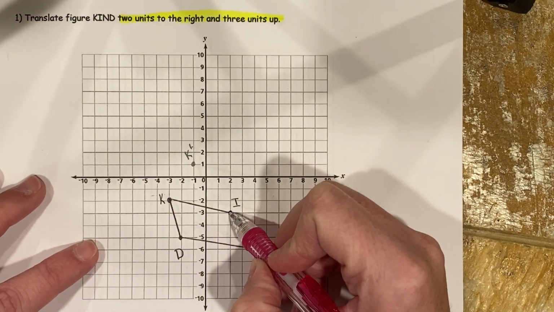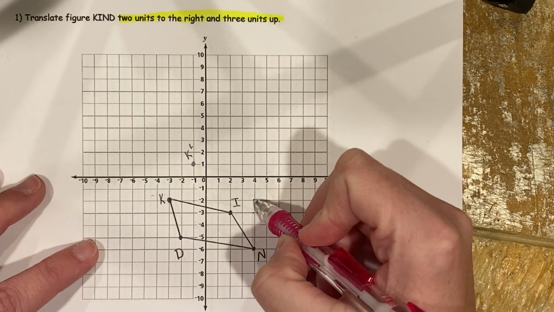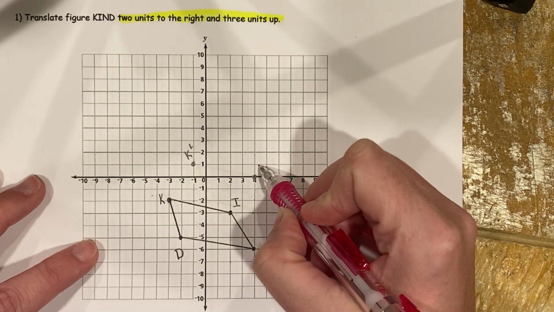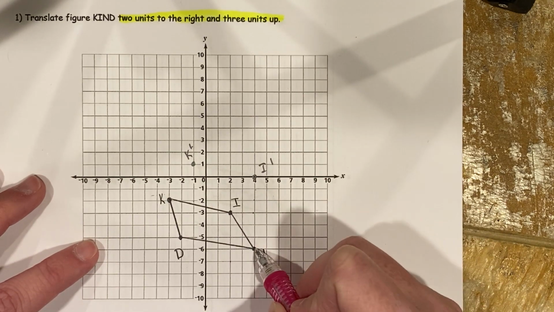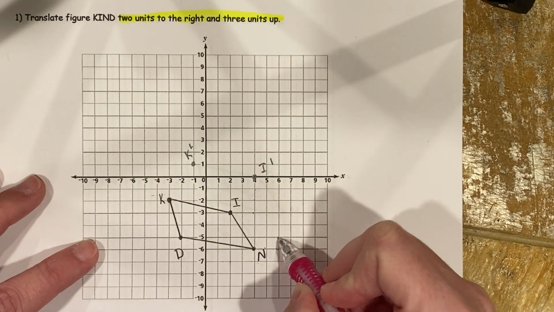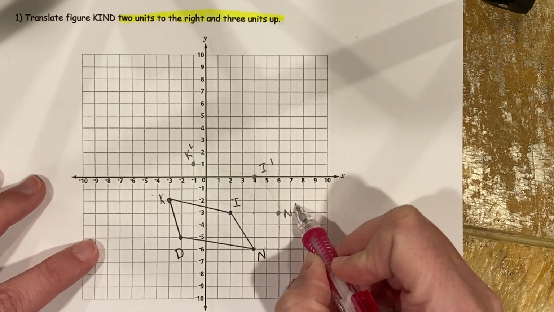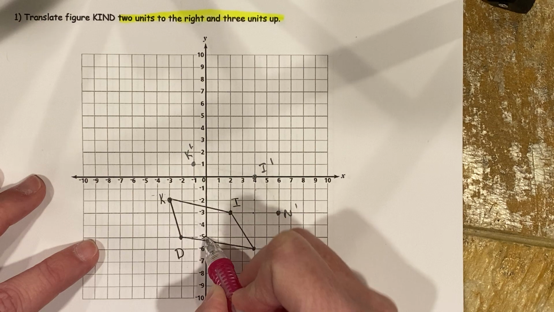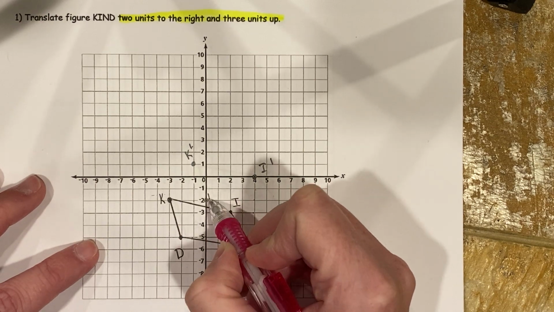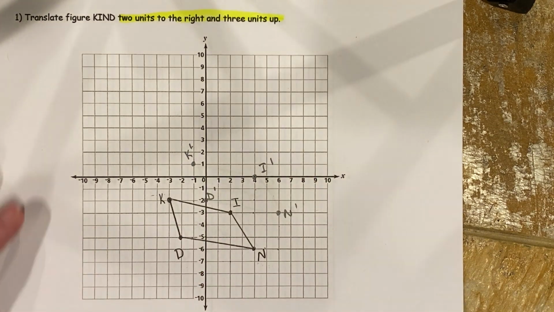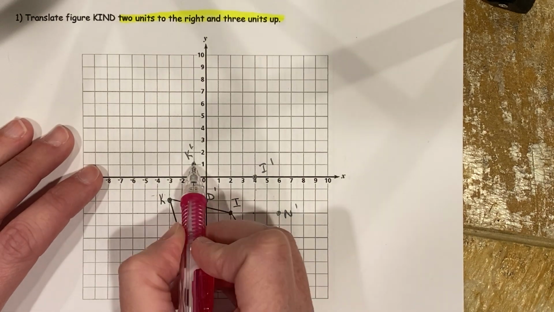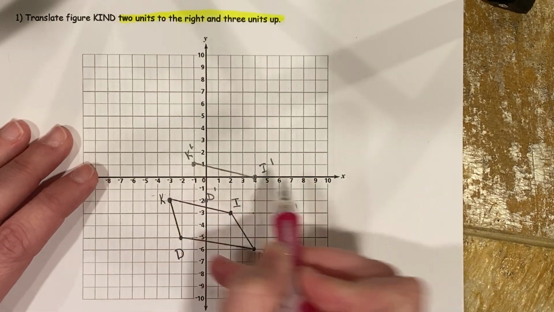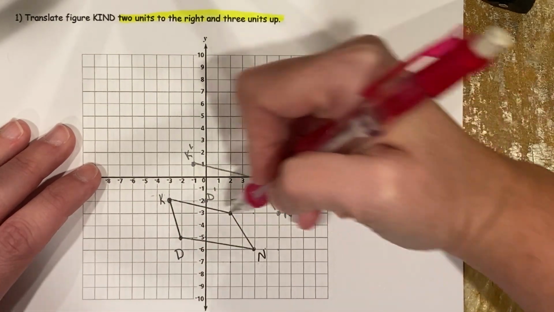Now move on to I, 2 to the right, 3 up. That's I prime. N, 2 to the right, 3 up is N prime, and D, 2 to the right and 3 units up. Once that's done, all capital letters, all primes, you can go ahead and connect those dots.